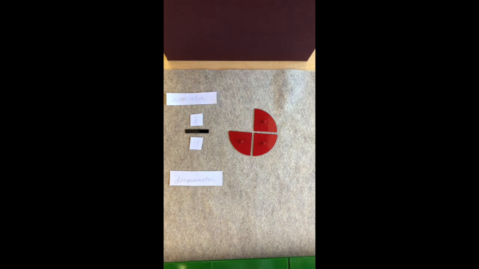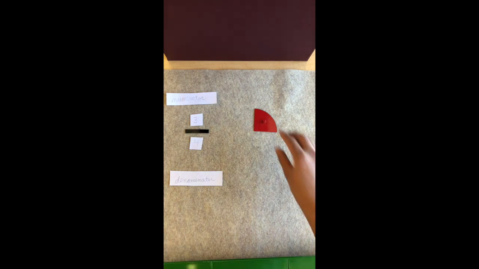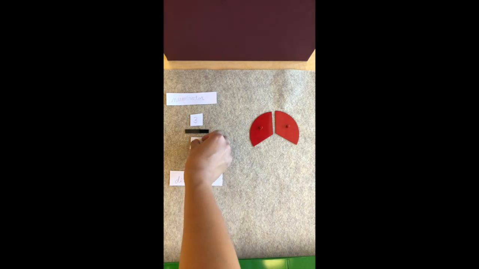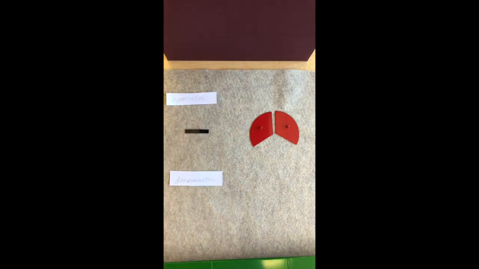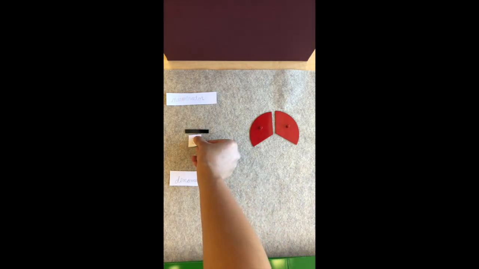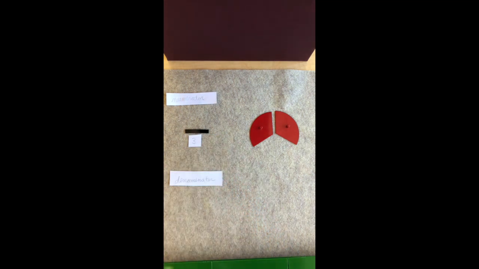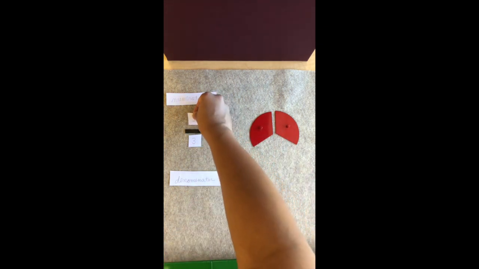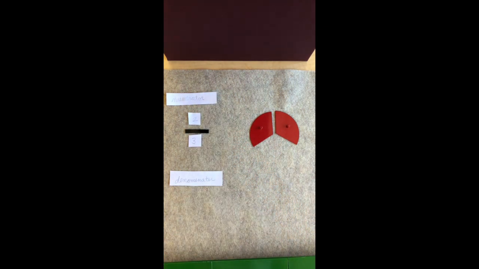So, for example, if I wanted to write the fraction for this, how can I do that? Well, I can first figure out which fraction family do I have here. Well, this looks like the thirds, so I know that my denominator is the thirds. And then I need to decide, well, how many thirds do I have? 1 and 2. So I know my numerator is 2. So my answer is 2 thirds.